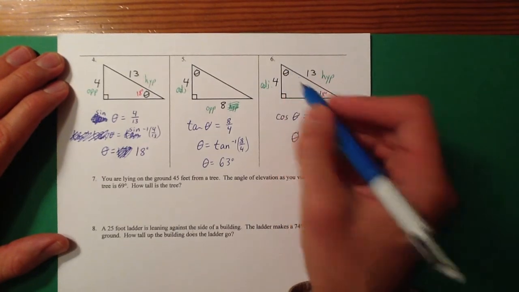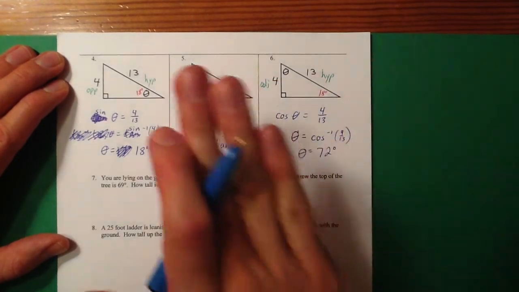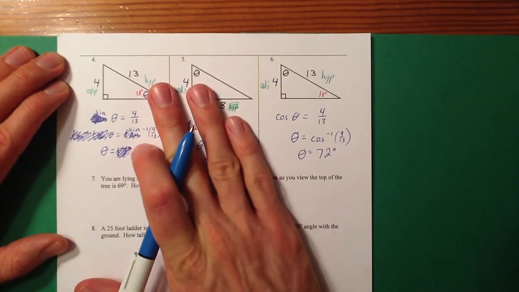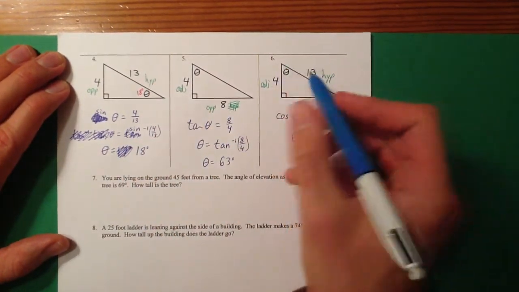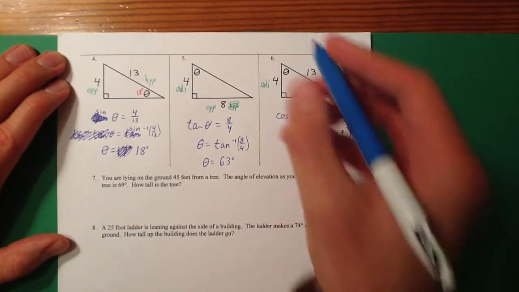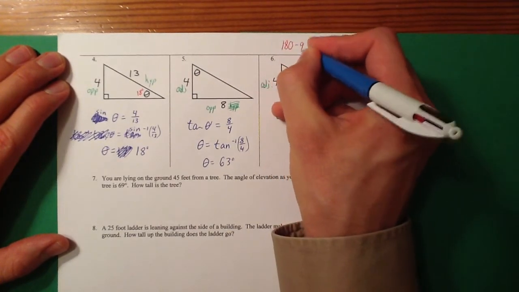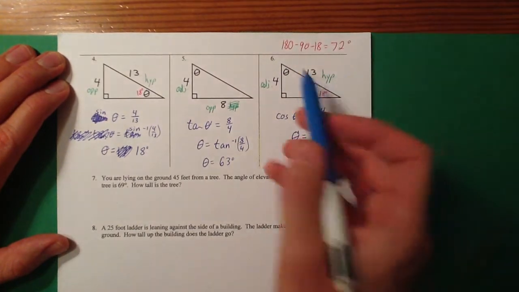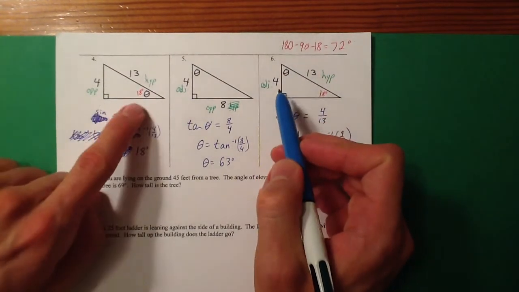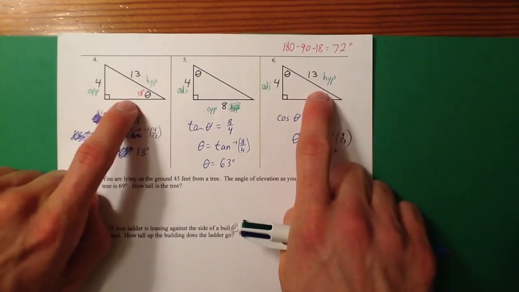How many degrees are in a triangle? In a perfectly flat triangle, actually called Euclidean geometry, if you want to get technical about it, in a flat geometry, you have 180 degrees in a triangle, so I went 180 minus 90 minus 18, did that in my head, I got 72. I knew that was 72 because I already knew that was 18 because I knew these were the same. It's kind of looking back.